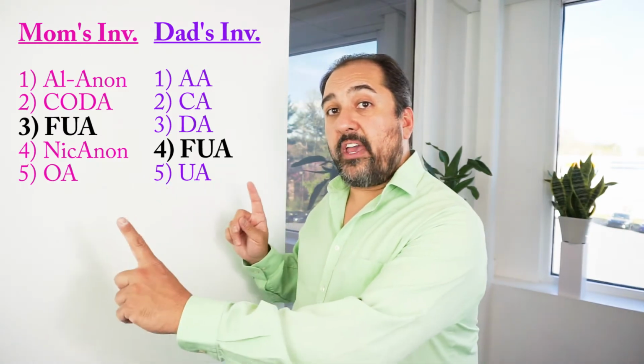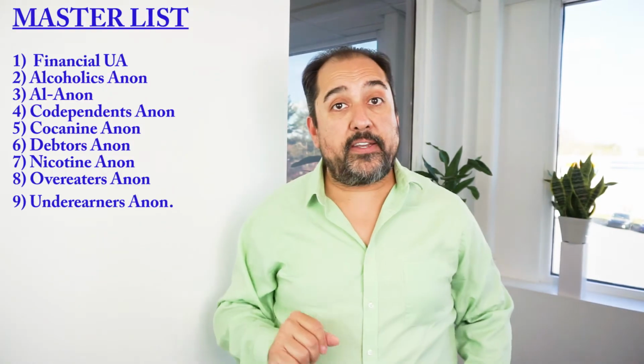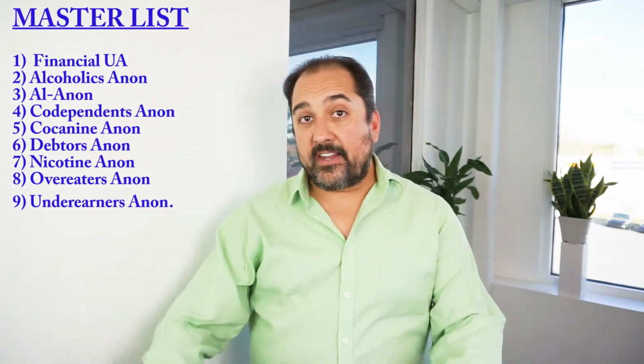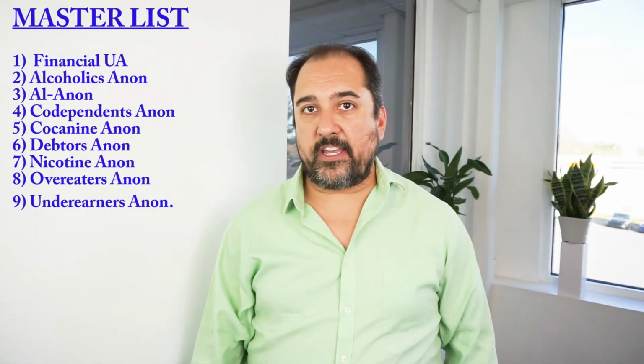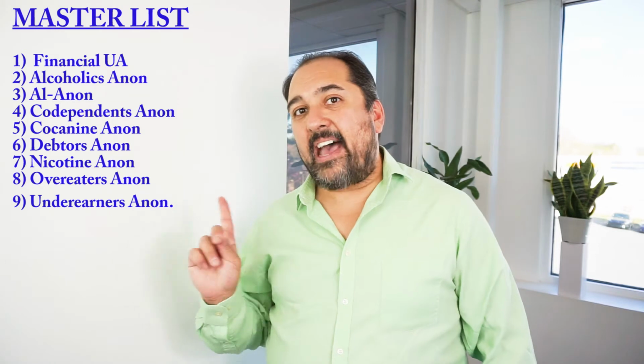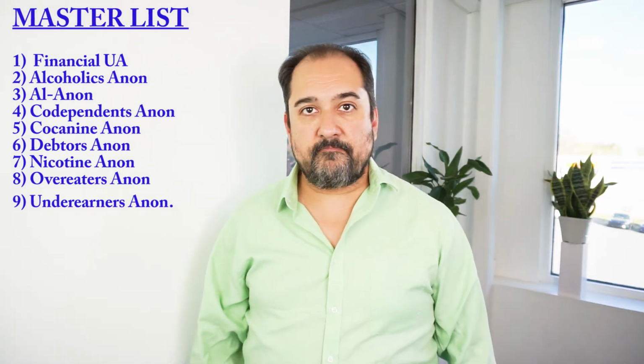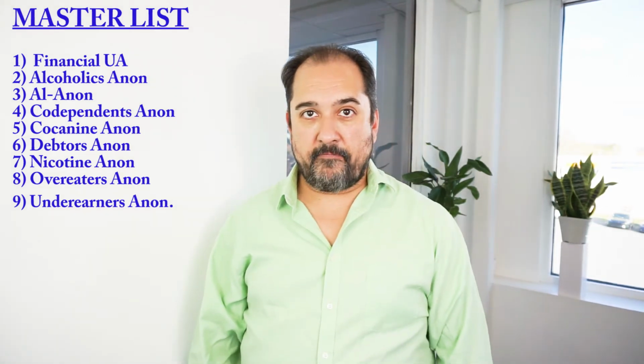So you take two inventories and you combine them into one master inventory. Now you have one single inventory. Guess what that inventory represents? Your sixth step.